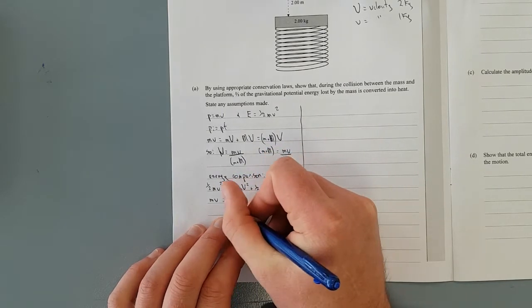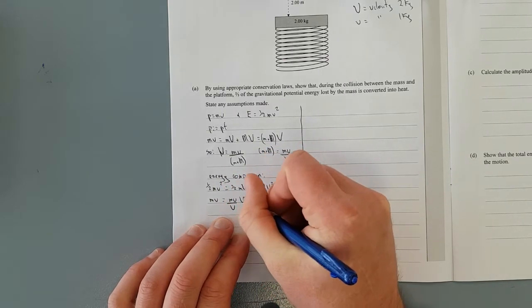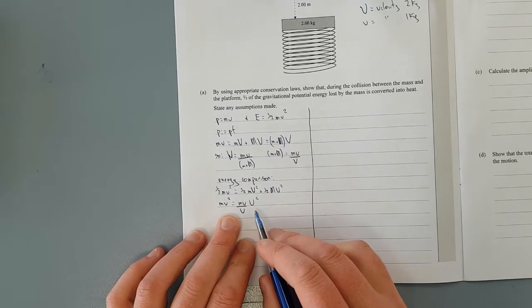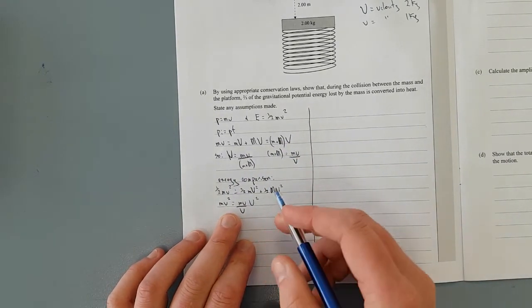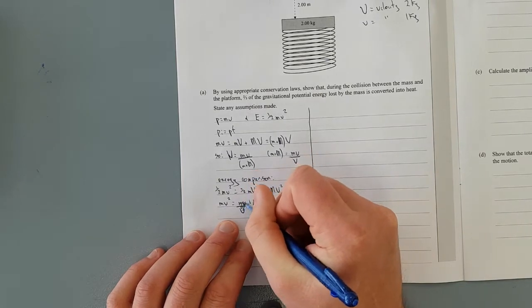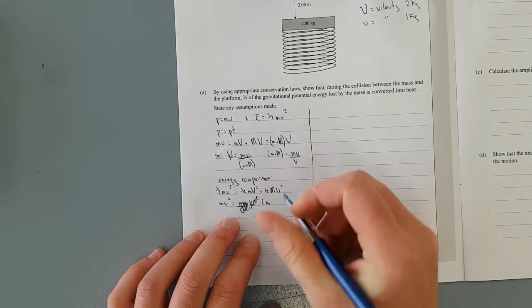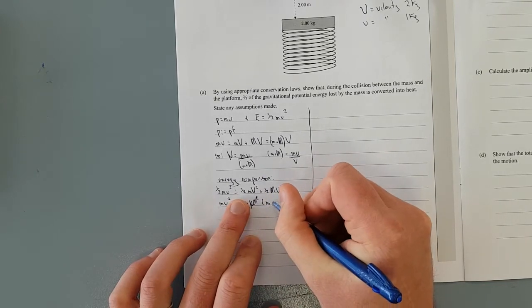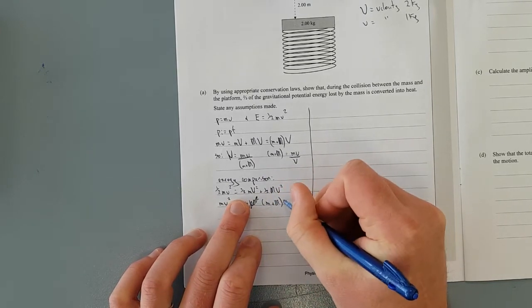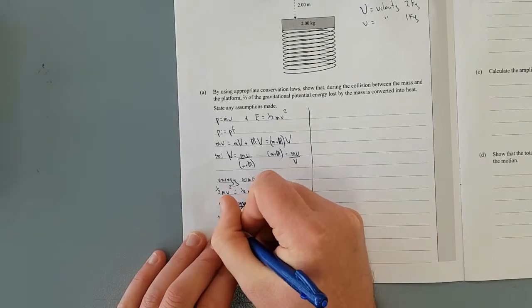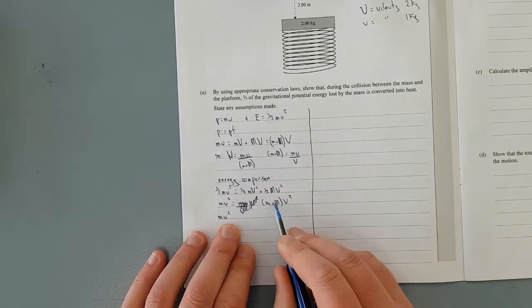mv over big V, v squared, and I missed out that squared up there. Right, no, that's right, I've skipped a step. What am I doing? That's not equal to that. That is equal to little m, because I'm going to pull these little m's out, plus big M times v squared. What am I doing? Right, now we're going to substitute out this for that.